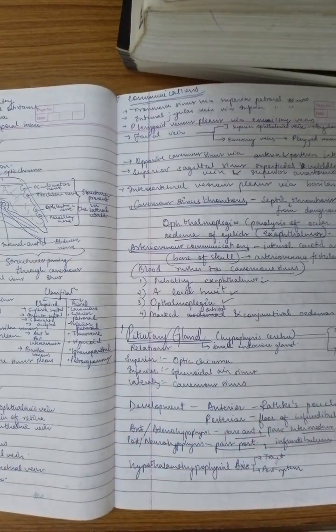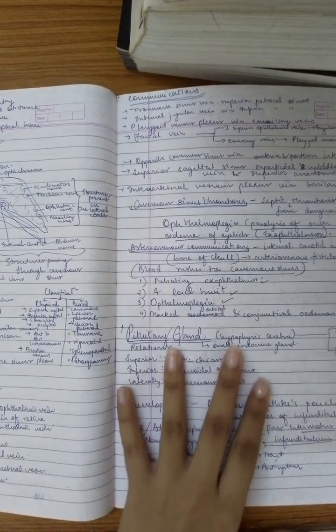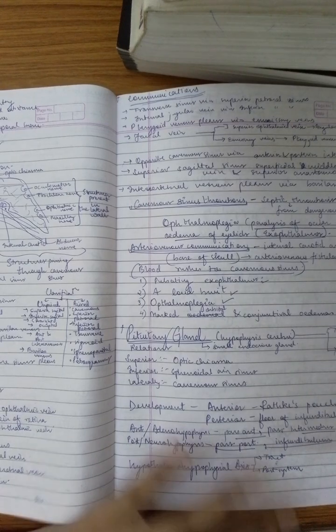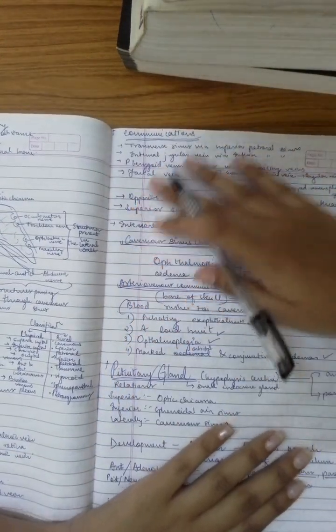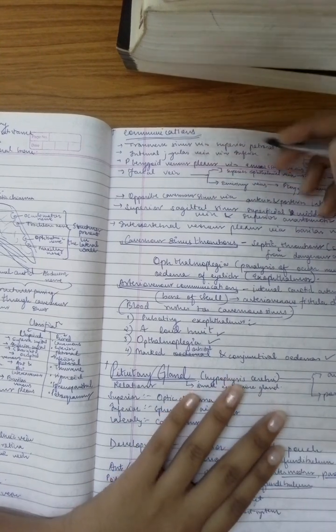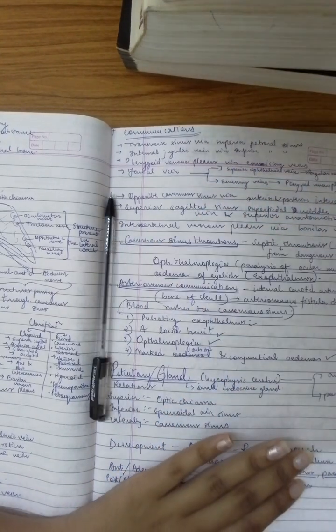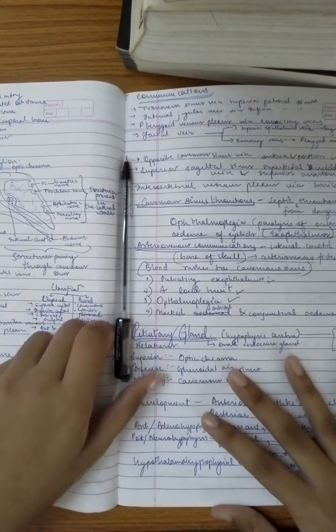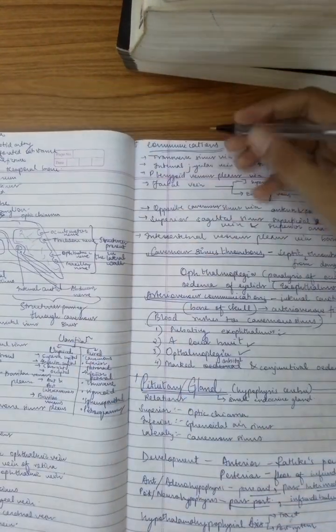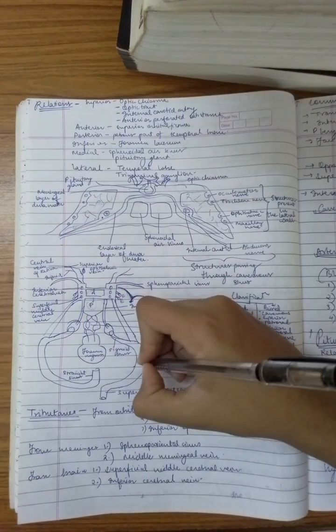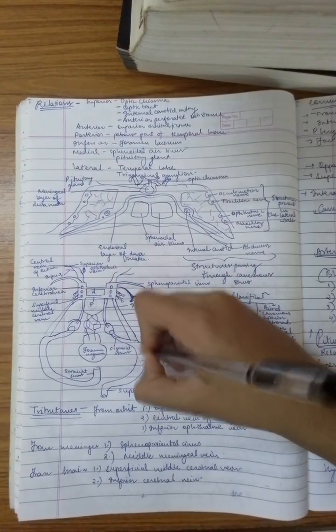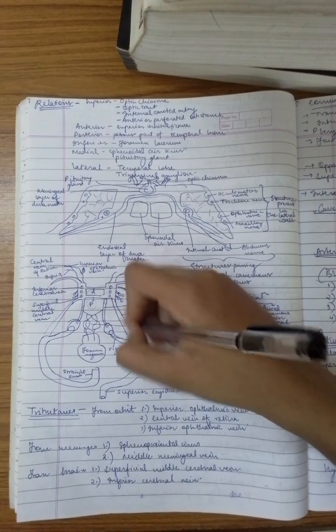Okay, so the pituitary gland I'll be doing afterwards. Let me complete these communications of the cavernous sinus. There is the transverse sinus via the superior petrosal sinus. As you can see here, this is the transverse sinus, and this is related to the superior petrosal sinus.